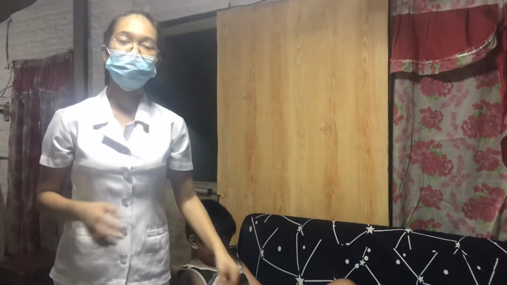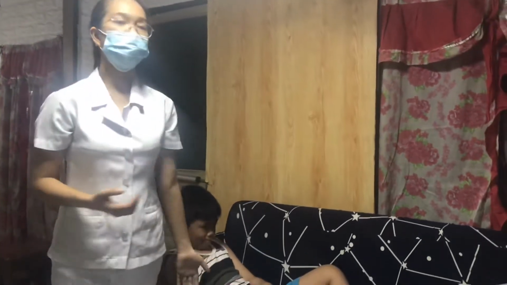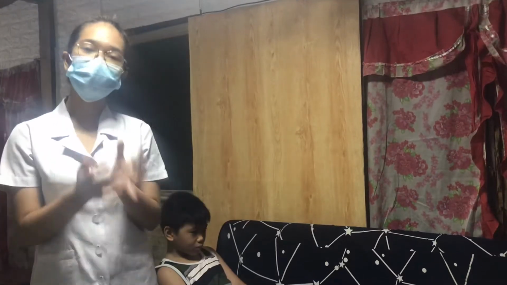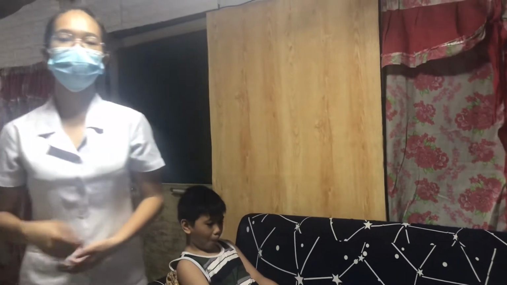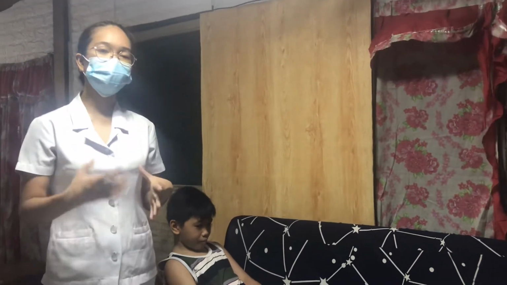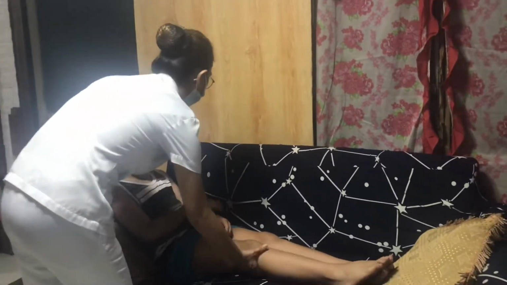As I can see, there's no tenderness on this injection site, and when I inspect this vastus lateralis, there's no inflammation, bruises, or any edema, so it's good for an injection site. So after palpating and inspecting the part where you will be administering the injection, place the client in a comfortable position so that we'll be able to execute the administration of the medication properly. So anyway, sir, can you lay down for me, please?